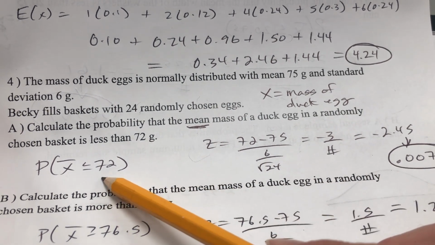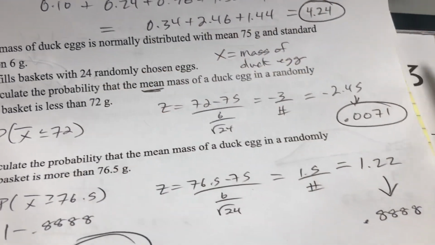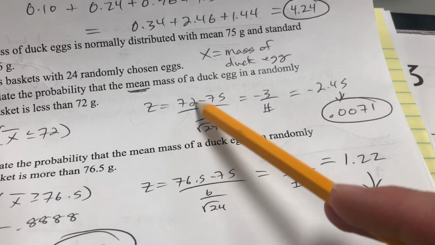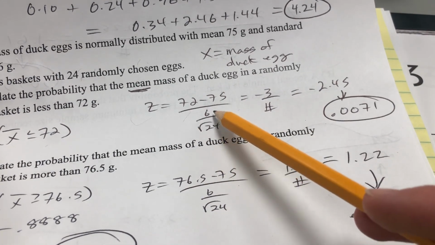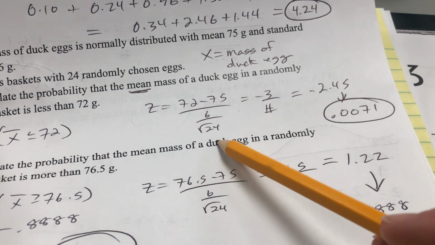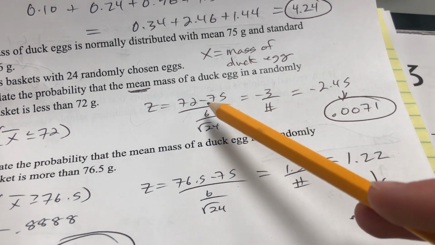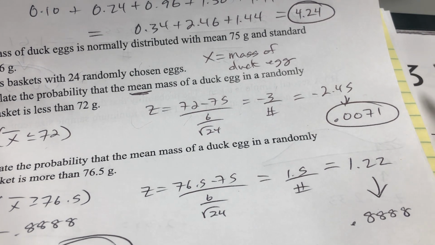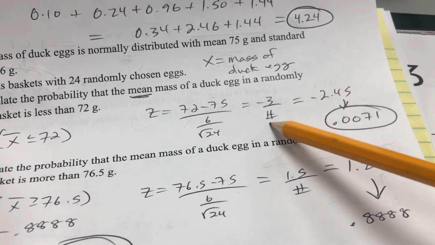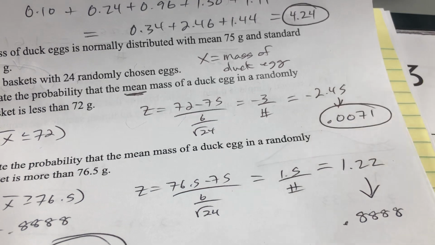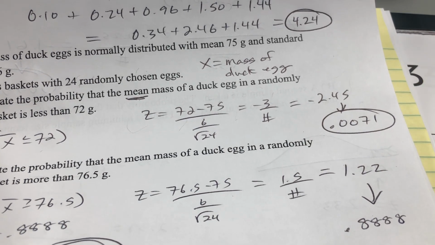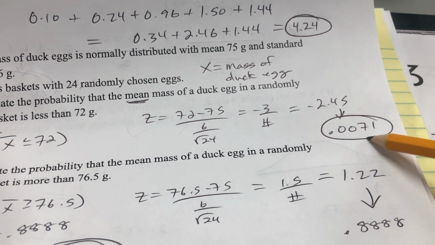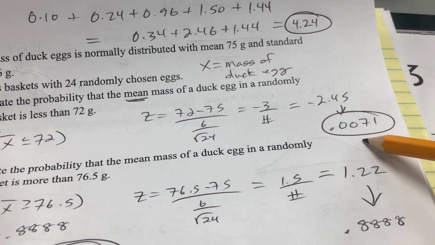Okay, we're going to use less than or equal to. So we want the probability X bar is less than or equal to 72. Z is 72 minus 75 over your standard error, which is 6 over root 24. So this is going to be a negative 3 up top. Find 6 divided by root 24, type that in your calculator, then immediately do negative 3 divided by that answer. You get negative 2.45 as your Z score. Look that up in your Z table: 0.0071.